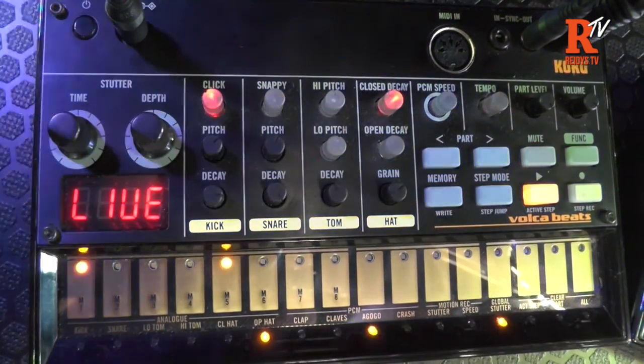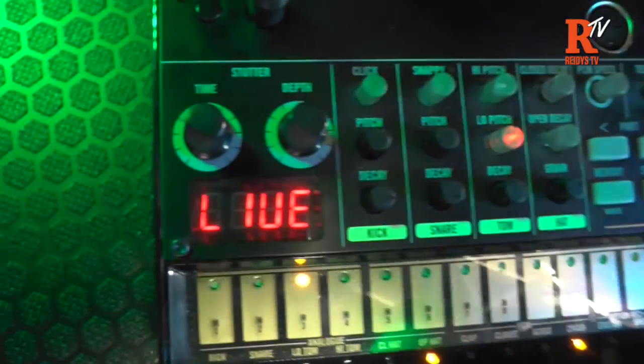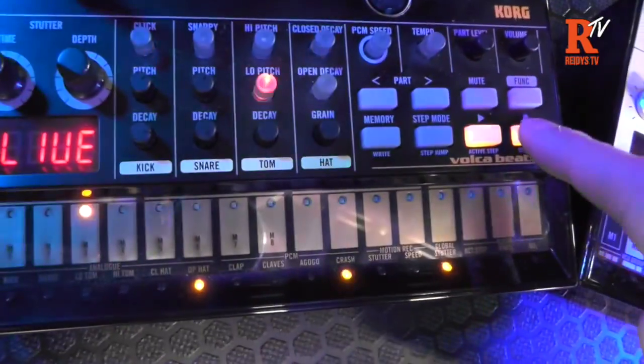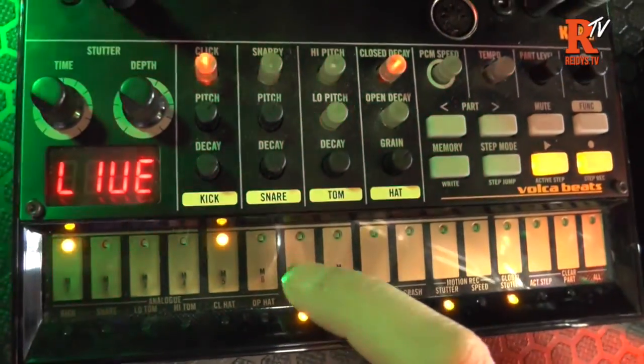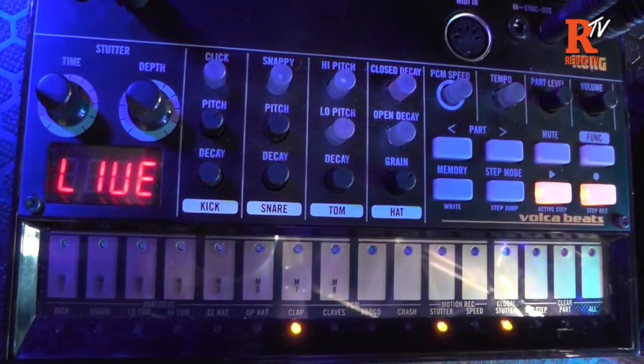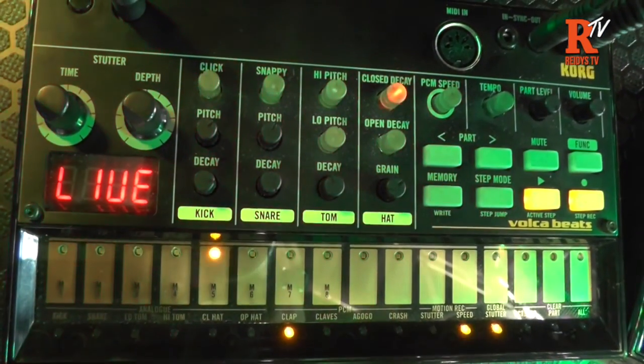We can also go back into live mode and actually perform live as well by hitting record. And as you can hear, it snaps it to the nearest 16th as well, so it quantizes it for us.